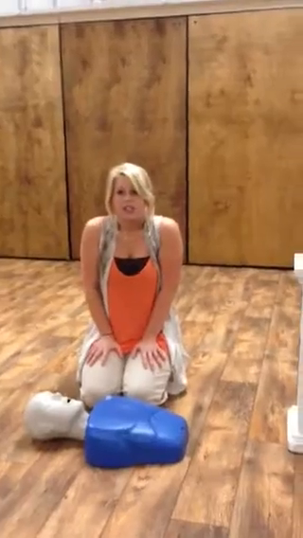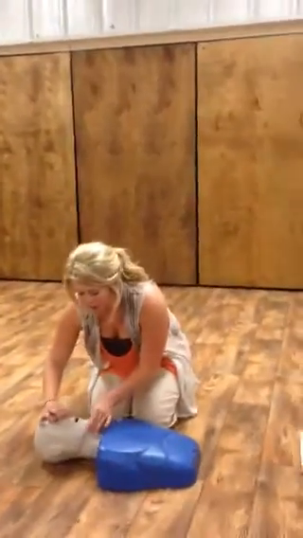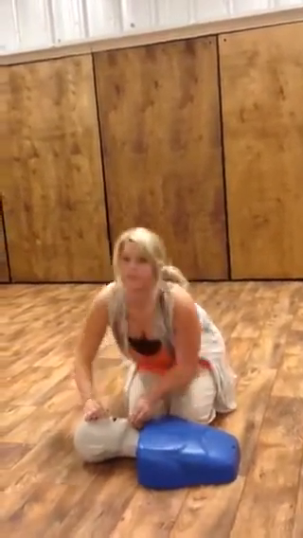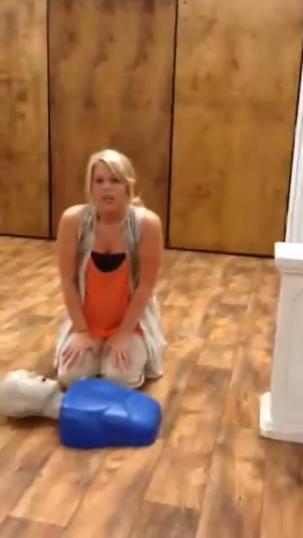Now, after reassessing if the patient has a pulse, you may have to assist in rescue breathing. You would do the following. You would give 2 rescue breaths, blowing in for 1 second. You would repeat these steps until help arrives.